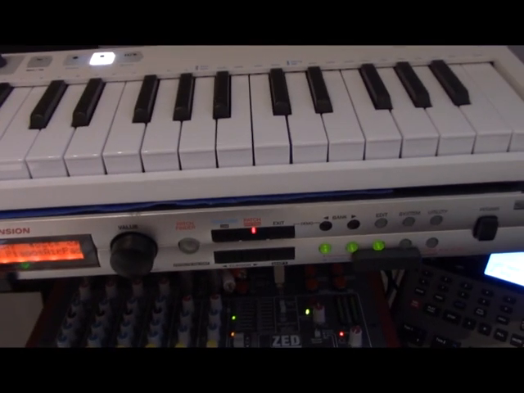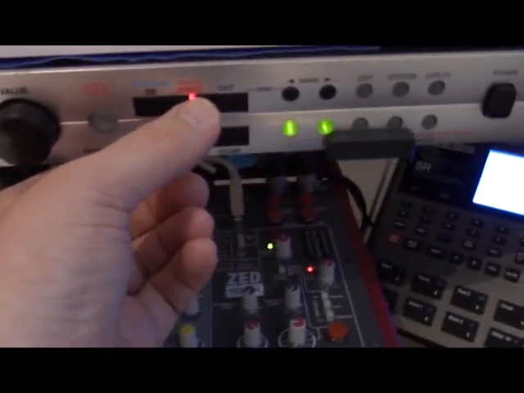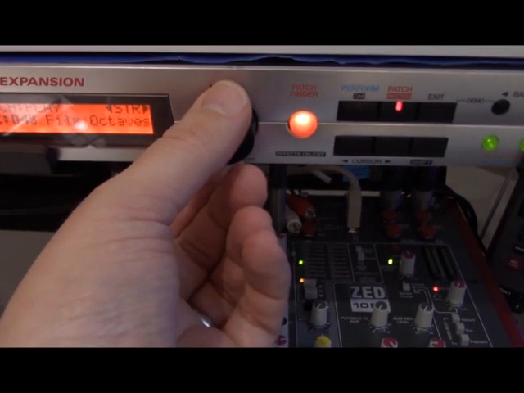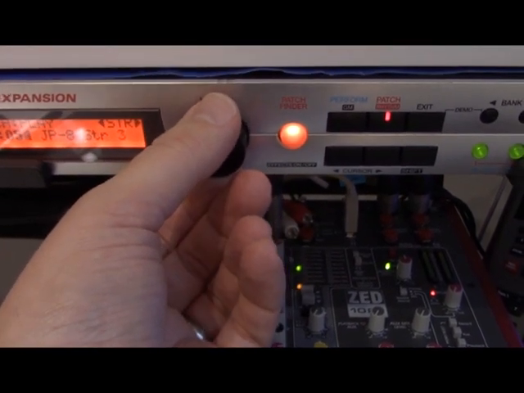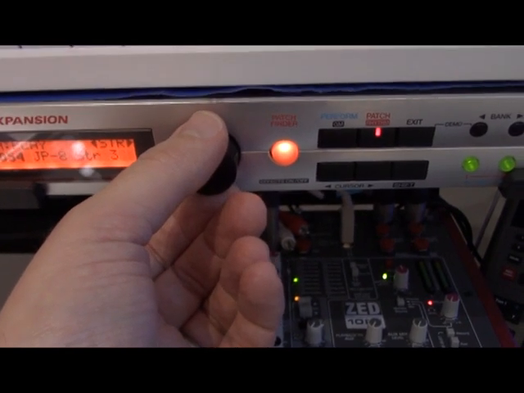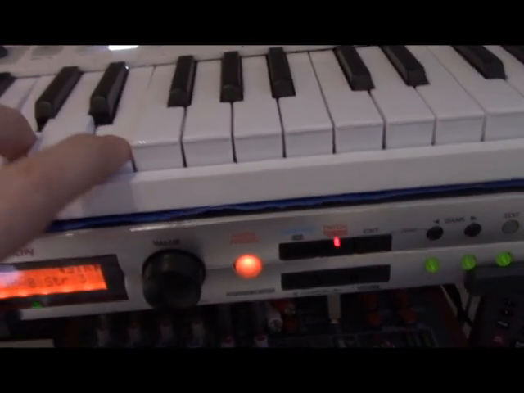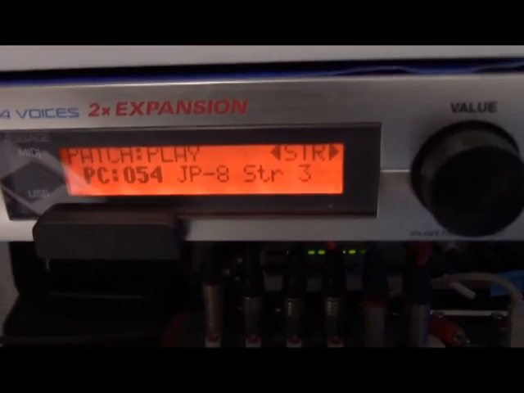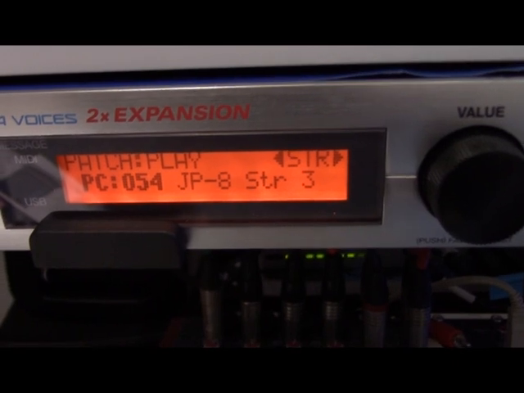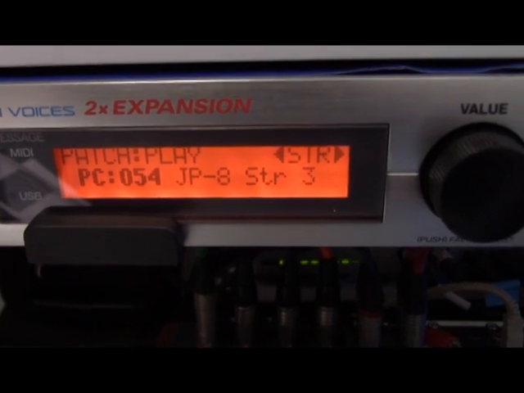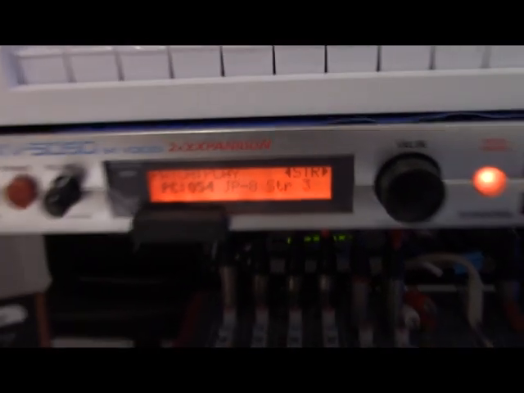okay. So let's choose something first. Let's choose the patch finder, find something nice. That might do. Okay, let's go with that. So this is PC54, so it's bank C, because it's PA, PB, PC and so on. So bank C, the third bank, and it's number 54.